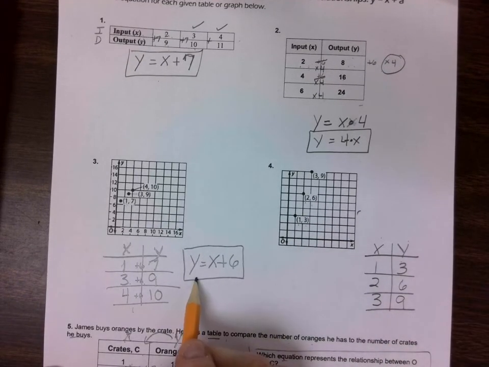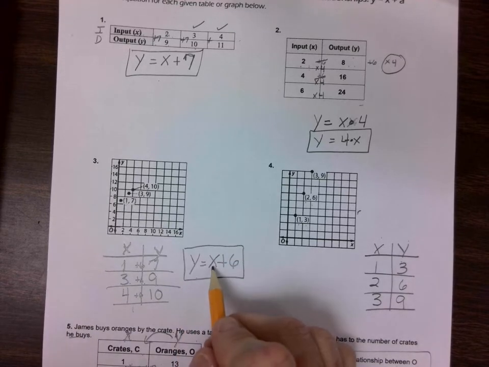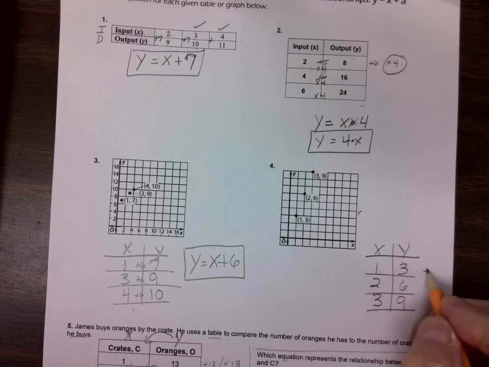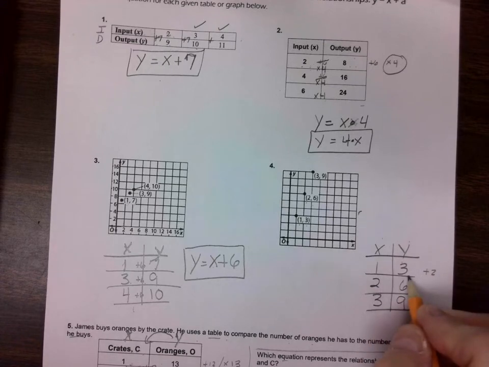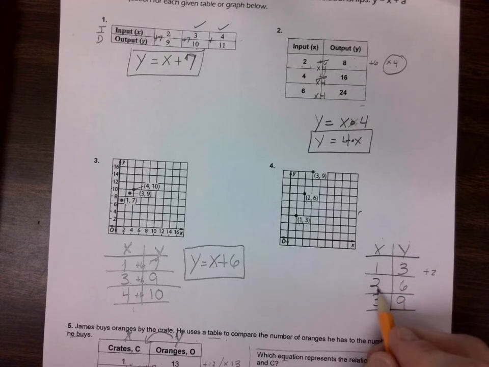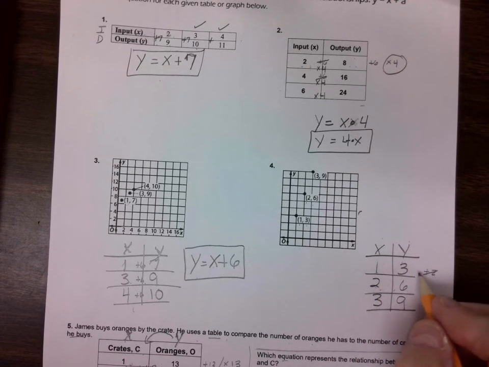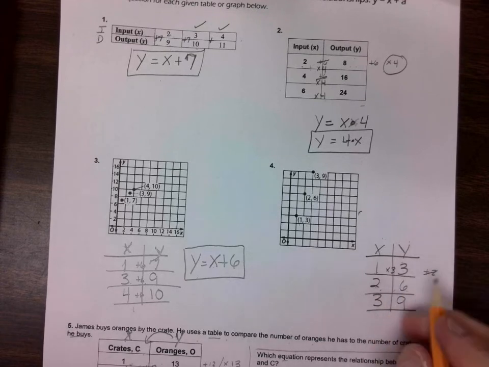Now over here we had an additive relationship because we had to add to x to get to y. Look at this one. If we use plus 2 to get from 1 to 3, plus 2 does not work for 2 to 6. We cannot say 2 plus 2 equals 6. So it is not additive. I'm going to try multiplicative. What would I multiply 1 times to get 3? I would multiply it times 3. Does it work here? Is 2 times 3 equal to 6? Yes.